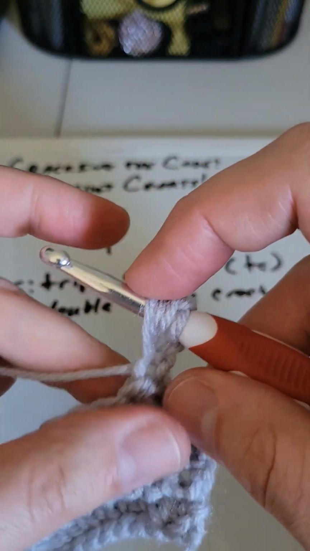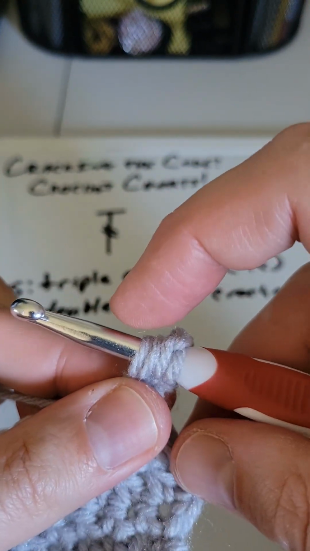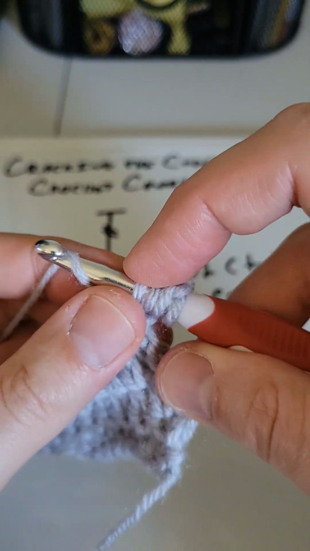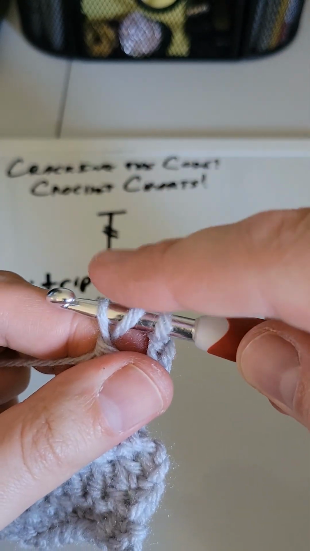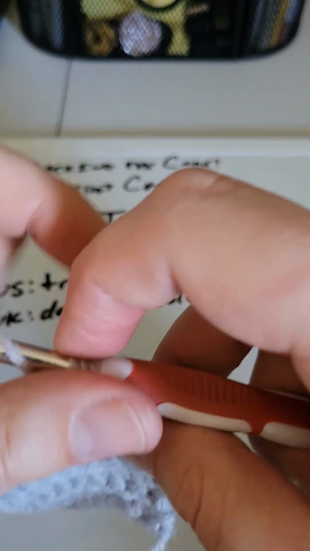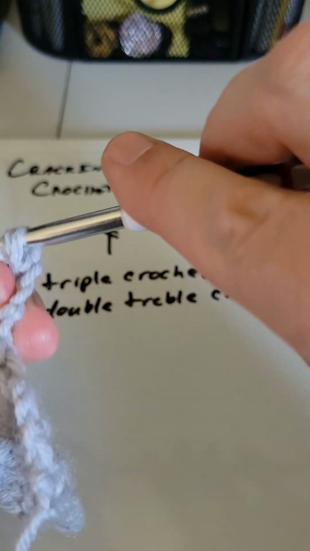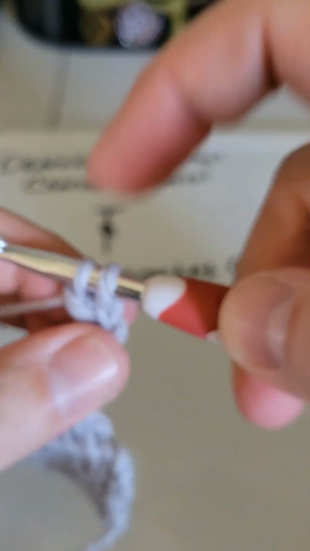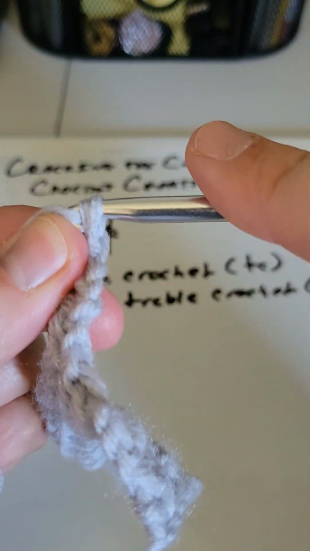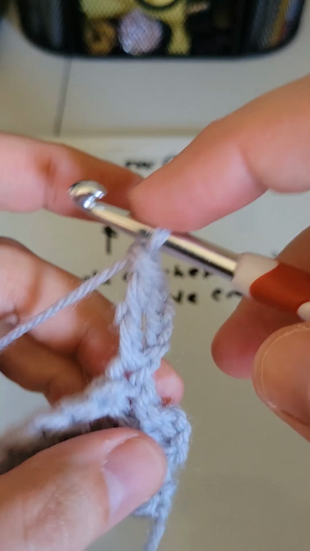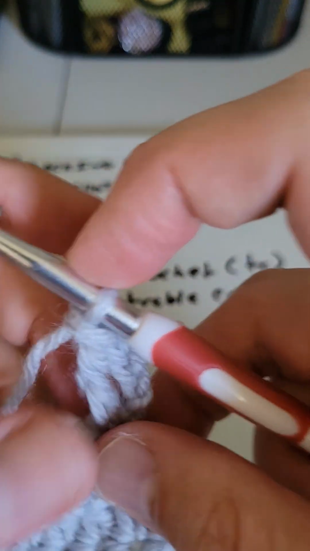And then as you did with the double crochet, you're going to yarn over and pull through the first 2 loops only. Then you'll have 3 loops on your hook. Yarn over again, pull that through the first 2 loops only. Then you'll have 2 loops on your hook. Yarn over one more time, and then finish it off by pulling the yarn through the last 2. And that is your triple crochet.